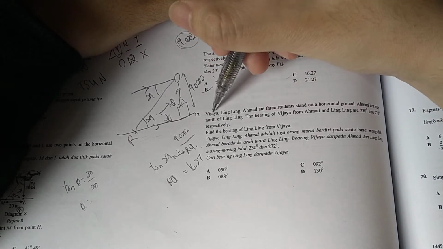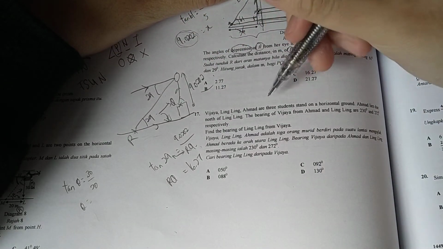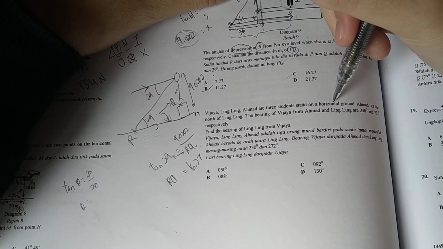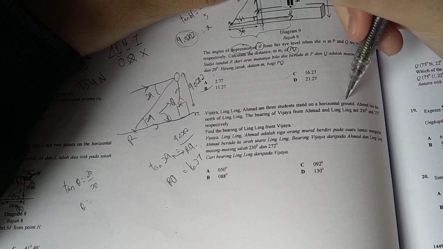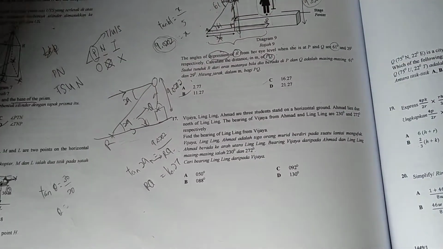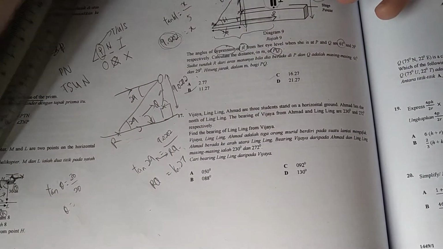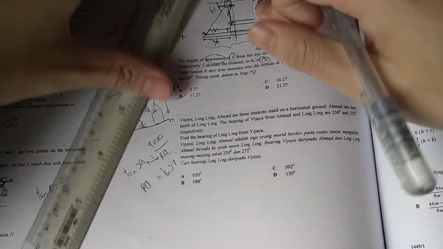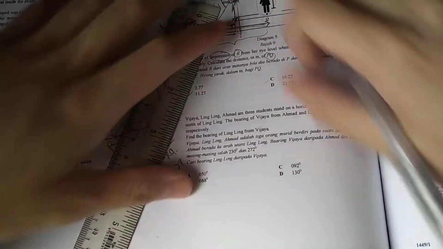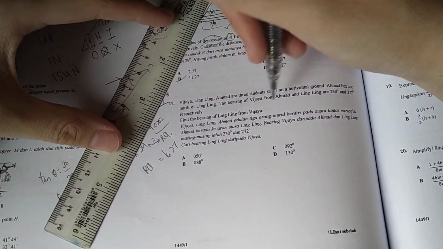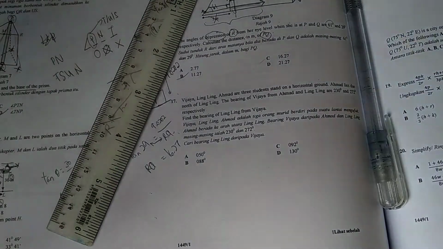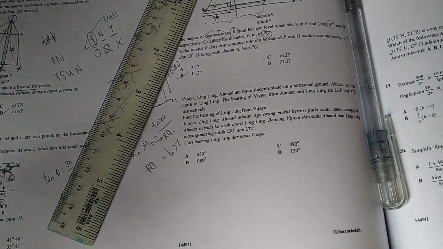Alright, number 17. Vijaya, Ling Ling, and Ahmad are three students standing on a horizontal ground. Ahmad lies due north. This is bearing. Whenever I know it's bearing, I always take out my ruler, because you need the ruler. Sometimes the bearing question gives a diagram, but if it doesn't, then you have to draw the diagram yourself.